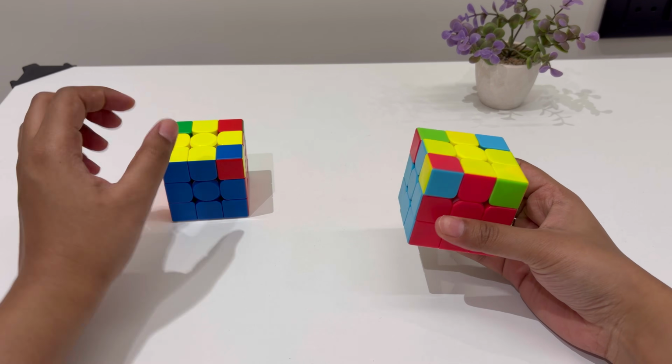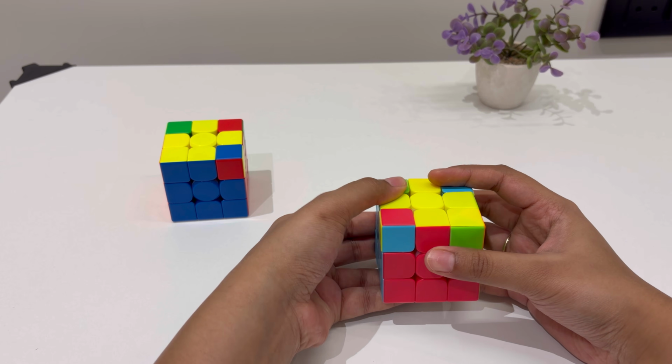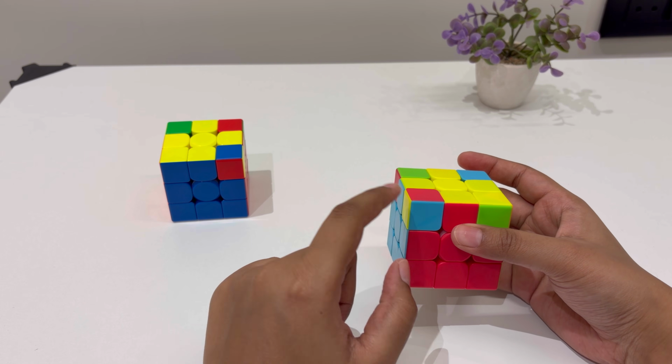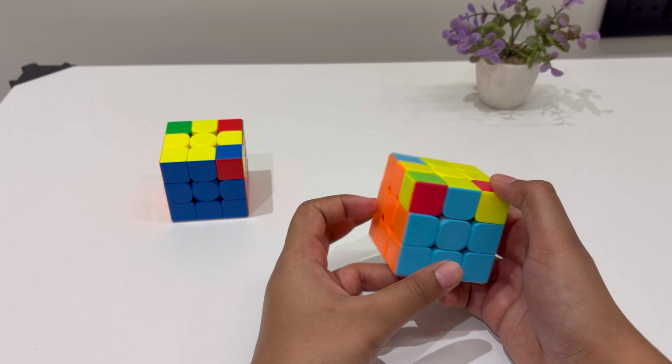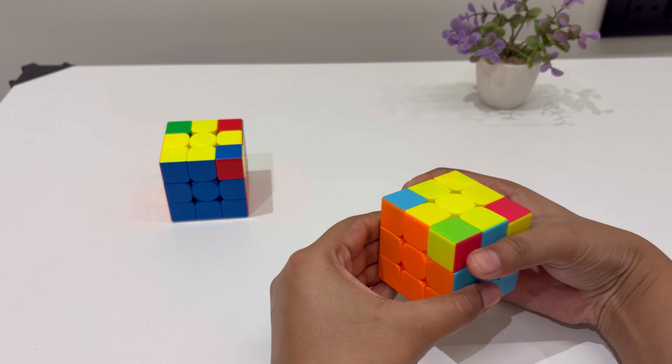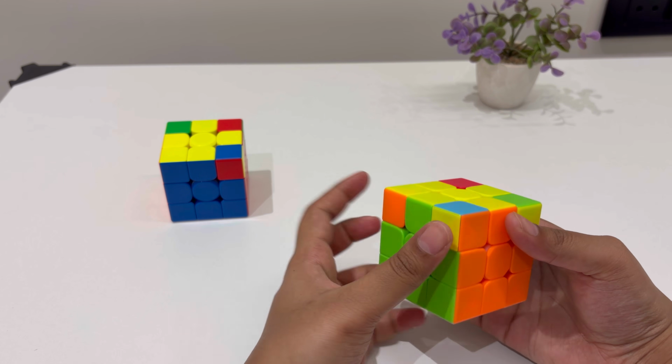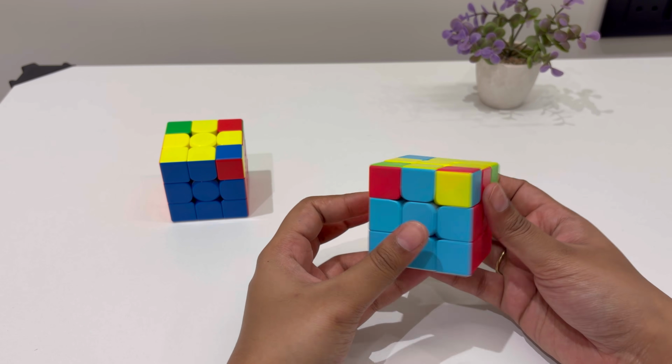But now let's look at this scenario where this corner piece is at its correct position, that is blue, red and yellow matching this corner, but the other three corner pieces do not match the respective corners. So let's keep it like this.